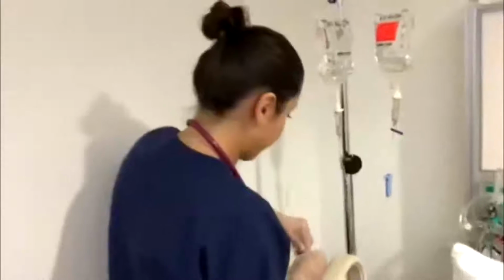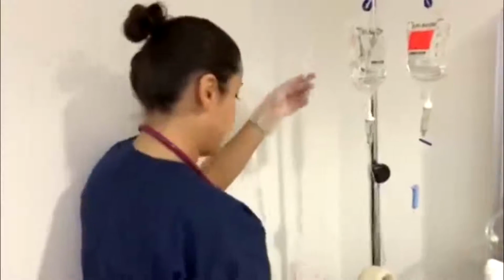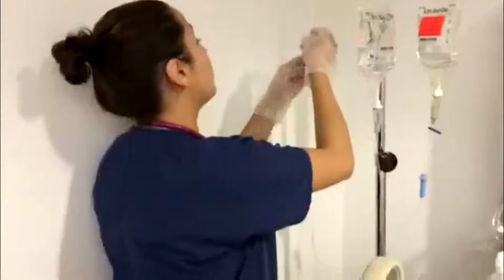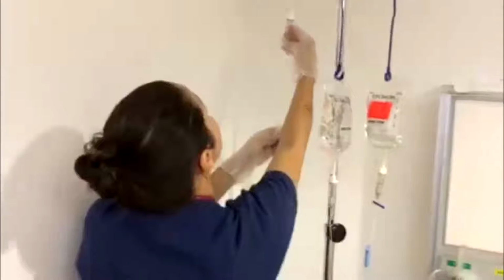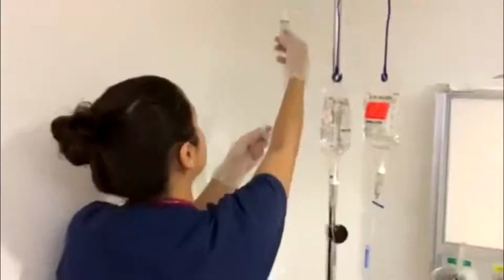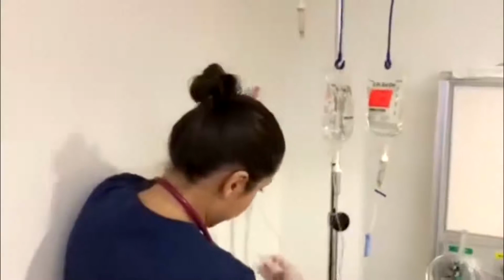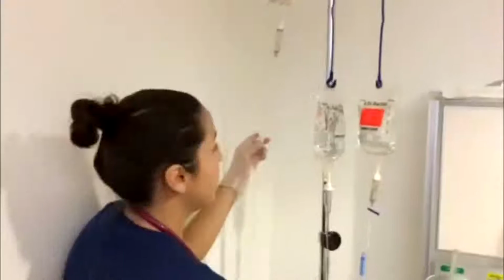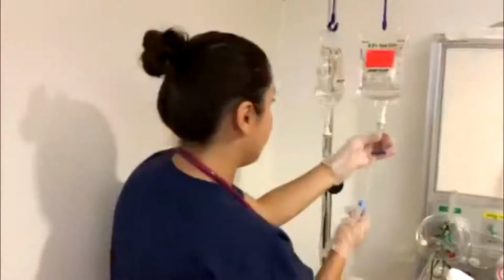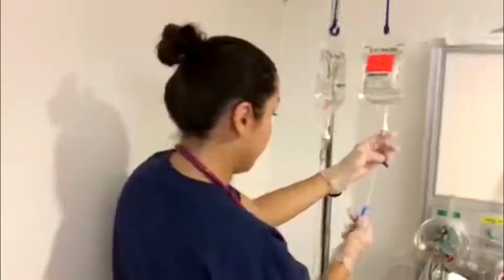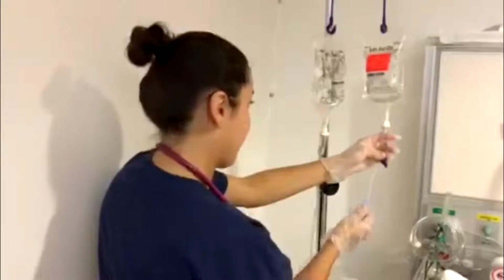Alright, great. So at this point, I just want to prime my tubing and make sure that both are flowing. I want to clamp it before I do. Make sure that it's dripping. Fill the chamber up halfway. This is for Zosyn. And then I'll slowly prime it, making sure that there are no bubbles and that my solution does not flow out. Okay, great. And then I'll clamp that back, and I'll do the same with my sodium chloride. So I'm going to clamp it, make sure that the chamber is dripping and that it's filled halfway, and unclamp it and make sure that it's flowing. Okay, great.